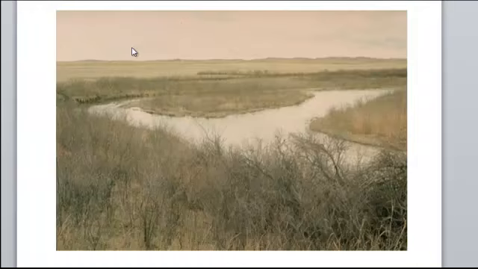So here's the island, and we're looking at the upstream end here, and this is the chute channel over here on the right, and over to the left is the old bend segment, and you can see this is the cut bank over here on the outside of that bend.